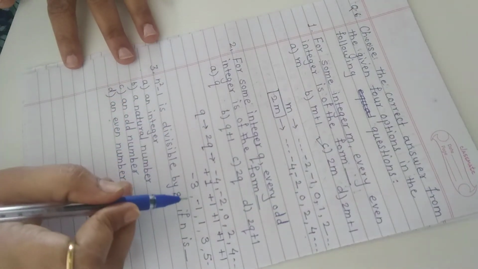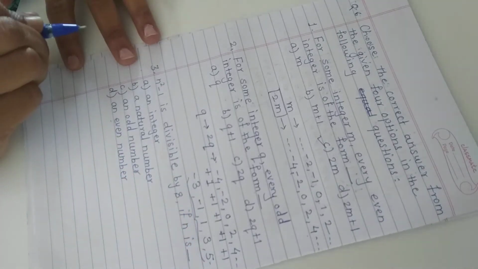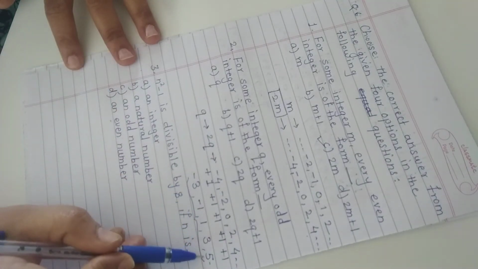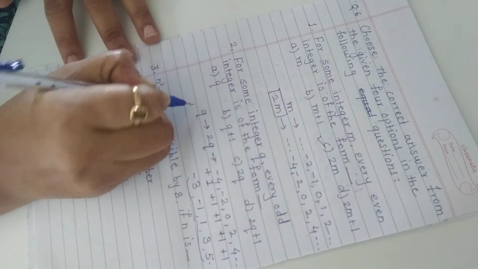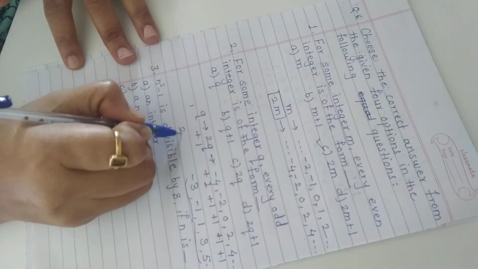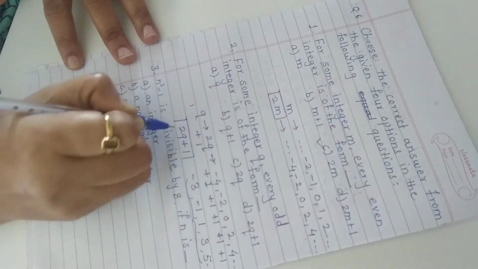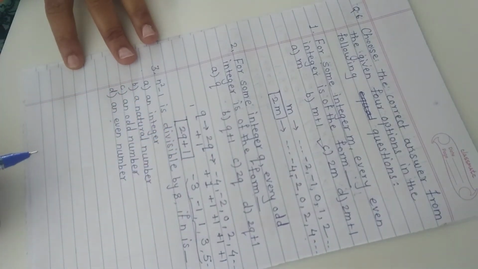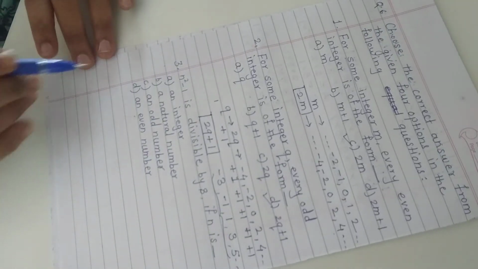Now you can observe these numbers and you can tell me that all these numbers are odd. So if we add 1 to an even integer, we will get an odd integer. So we can say that every odd integer is of the form 2q plus 1. So option D is our answer.